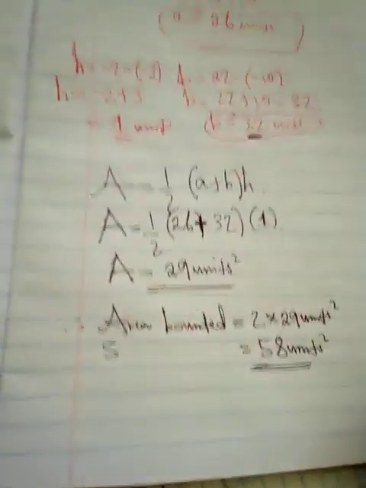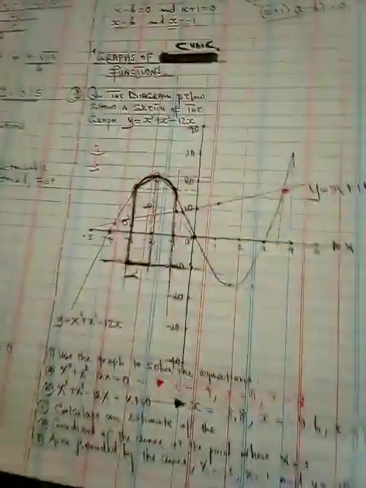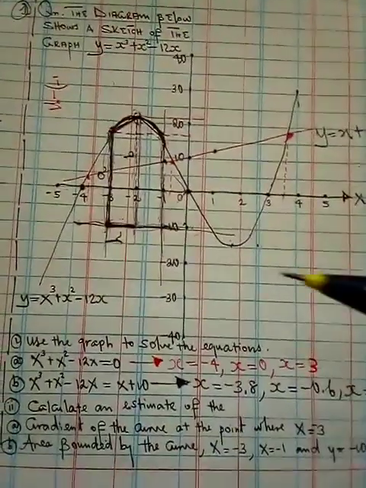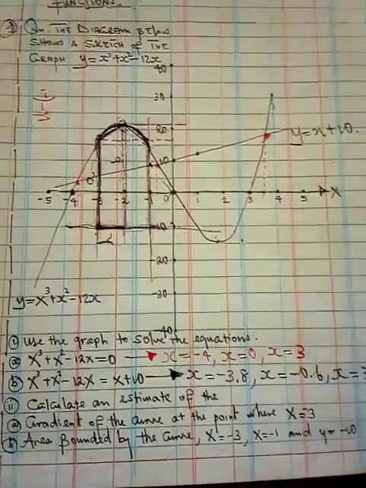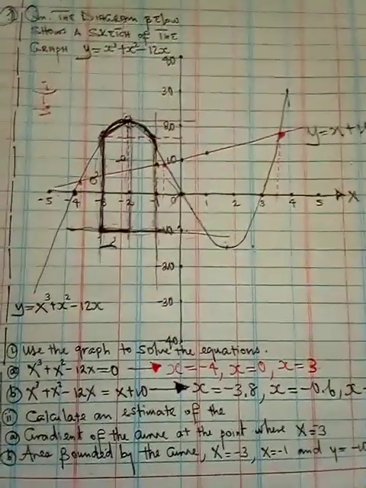So be very careful. Trapezium shapes can be created, and not forgetting the trapezium shapes are always given by the formula, that is the area, half A plus B H. So once we determine that, then I guess that's it for this problem.